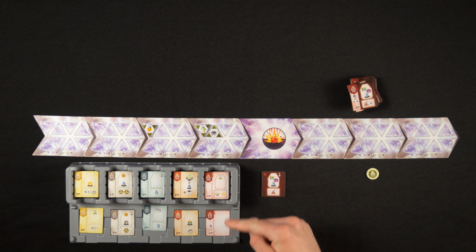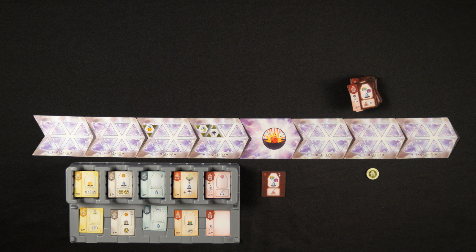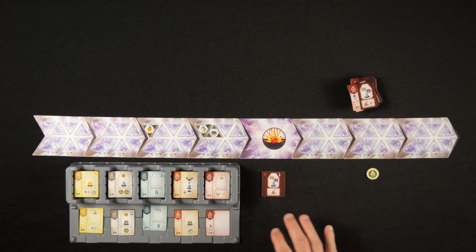So you start with the first player, and they pick from the 2 stacks available. So they may take this one. That changes what's available. Then it goes to the second player who needs to take an anomaly, and they get to choose which one they want, and so on. So that's a little bit of a change. It doesn't necessarily happen that often, but that's the way the rules state to do it.